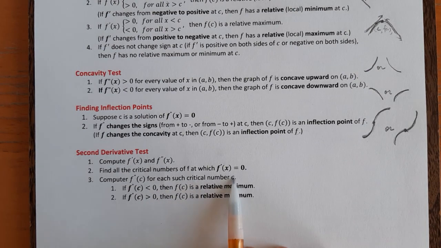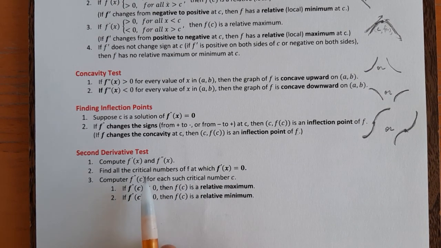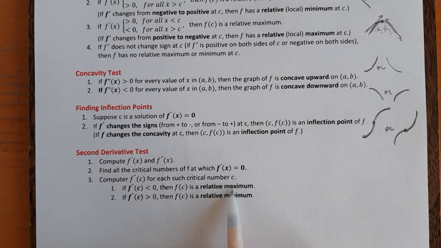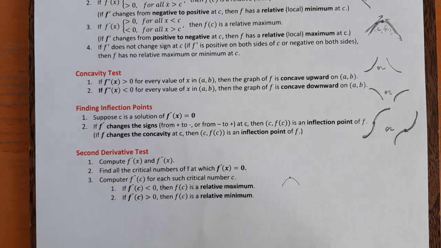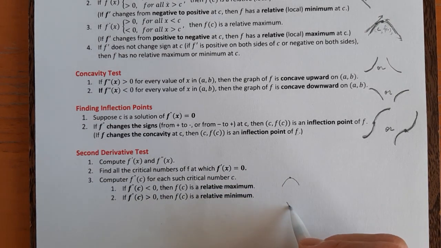For each critical number c, compute the second derivative at c, f double prime of c. If f double prime, the second derivative, is negative, then it is a relative maximum. This is concave downward. This point is a relative maximum. This is concave upward.